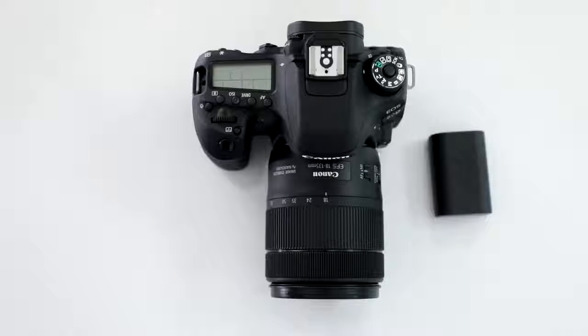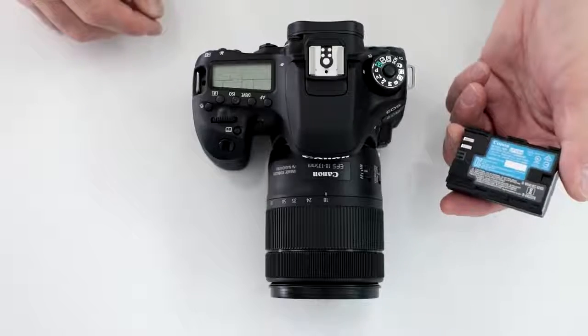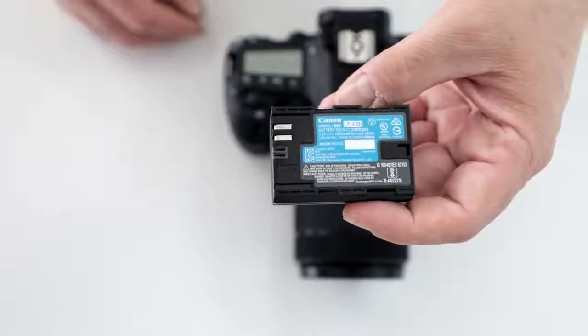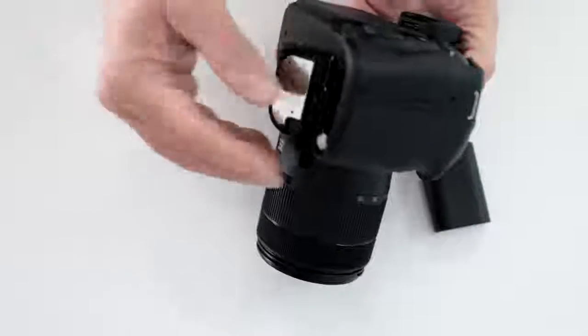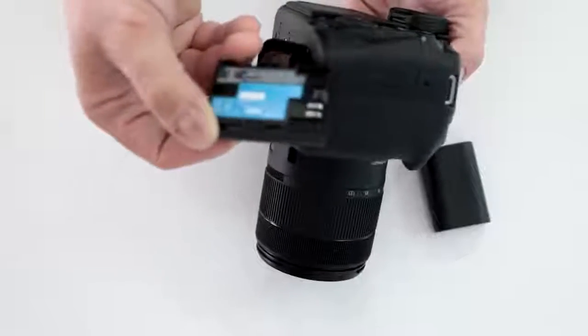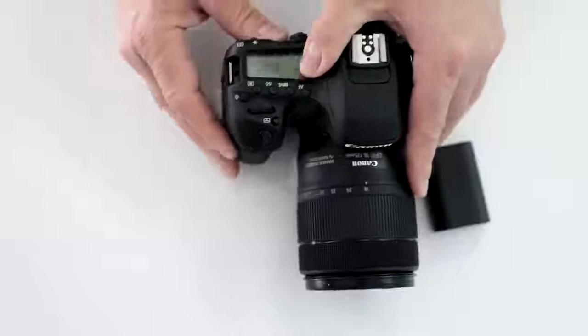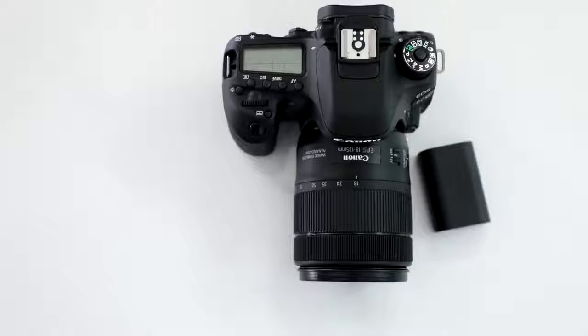Can I use previous version batteries on my new EOS ATD? Yes, as long as they are the LPE6 variant. This has been around for a while. This one happens to be the newer version, the LPE6N. As long as you are working with the original battery, because I've yet to see an aftermarket one that works with it, you should not have any problem working with the LPE6 variants on the EOS ATD.